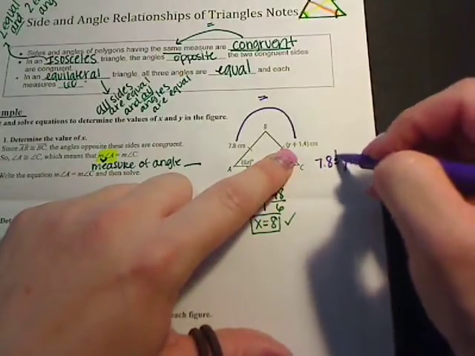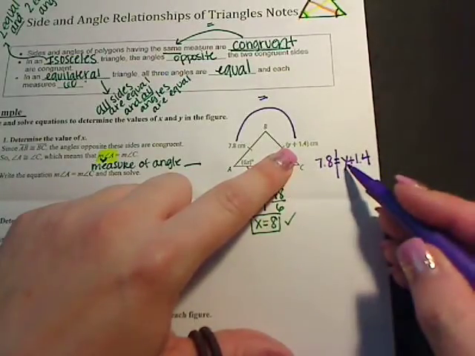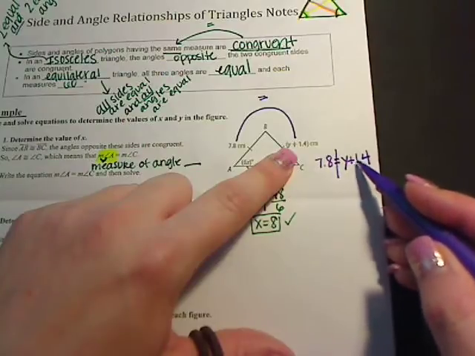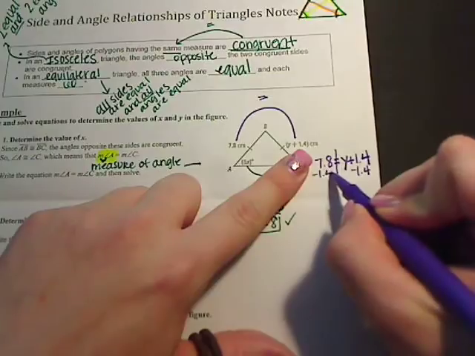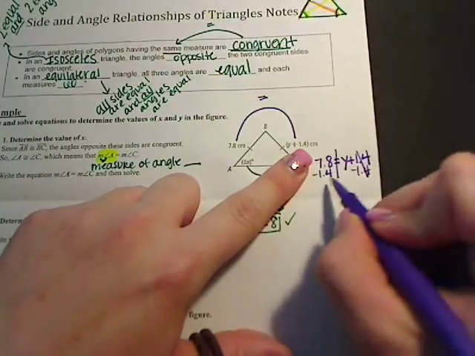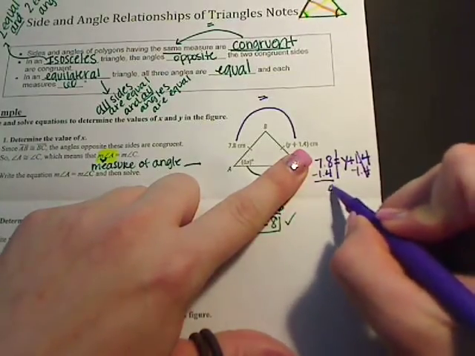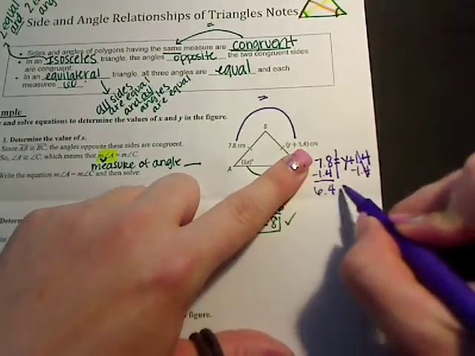Well, one-step equation. Cut it in half. Isolate your variable. The opposite of adding 1.4 is subtracting 1.4. Do that to both sides. My 1.4's cancel. 8 minus 4 is 4. 7 minus 1 is 6.